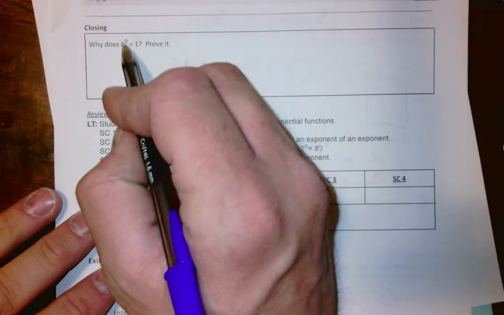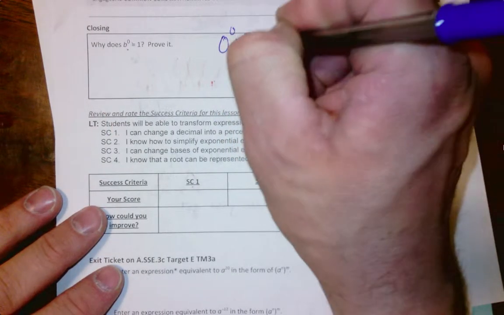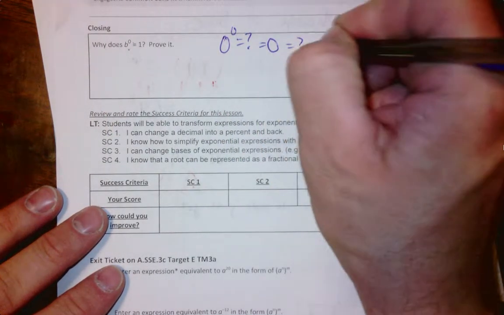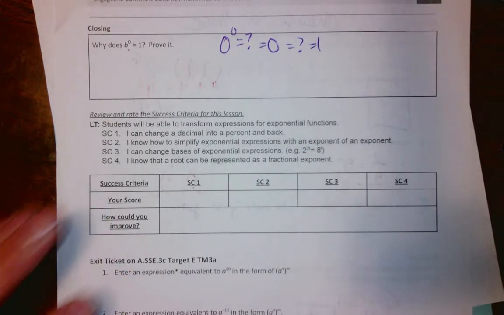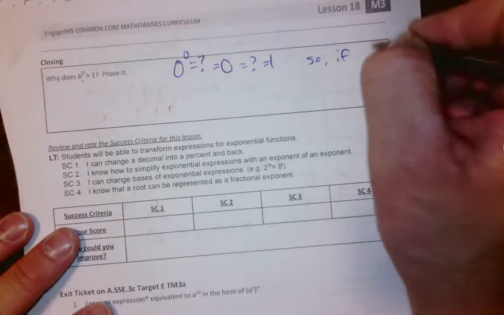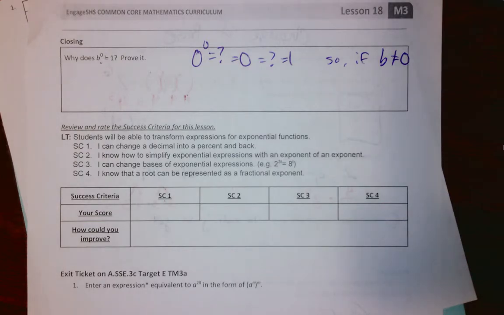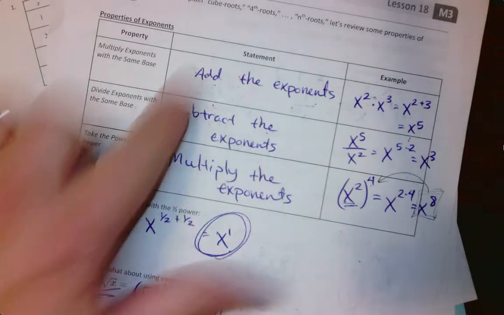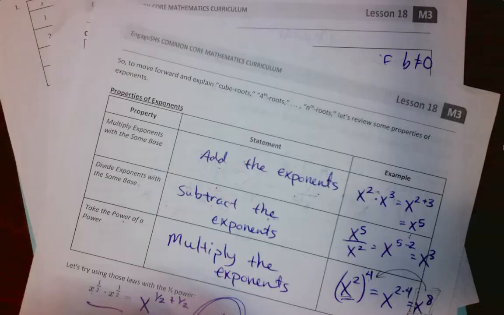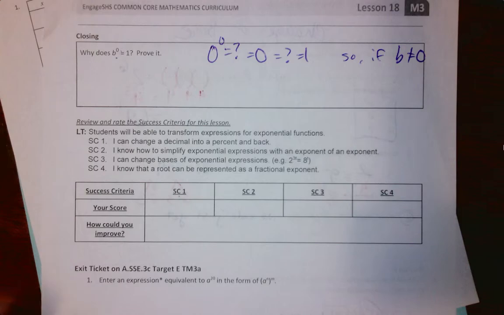Did you know that any number to the 0 power equals 1? 0 to the 0? I don't know. I think that equals 0. Or does it equal 1? I don't know. However, b to the 0, if b is not 0, we have at least that scenario. If b is not equal to 0, then that equals 1, and I want you to prove it. I would recommend that you prove it by subtracting the exponents, but you could also prove it with some other methods. Okay, I'll let you think about that for a second.